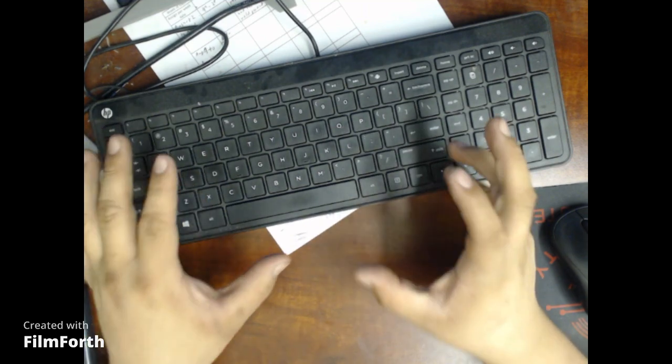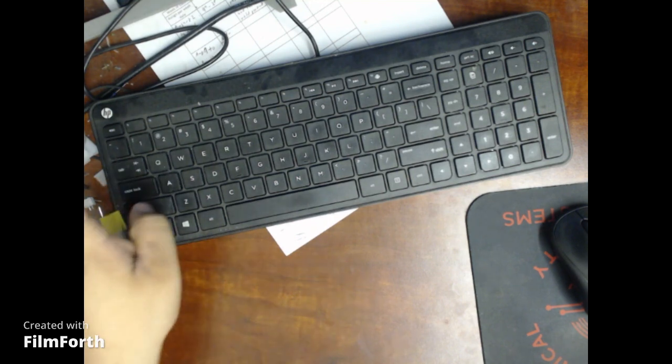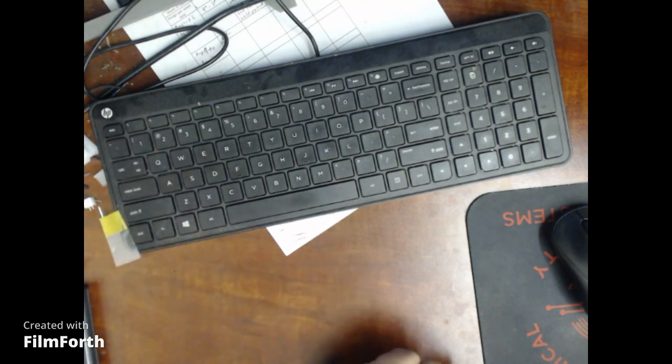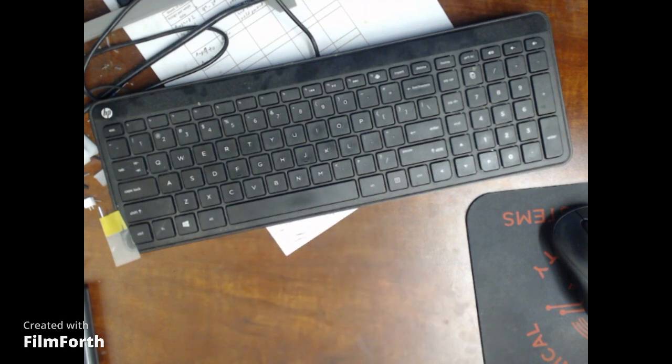ESC is escape, which cancels all the functions. So that's the biggest one of all. ESC is the biggest one, because you can cancel all commands that way, and you actually start from square one.